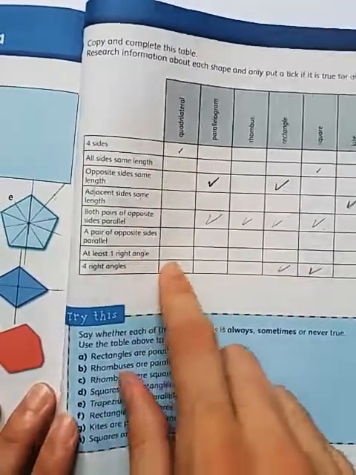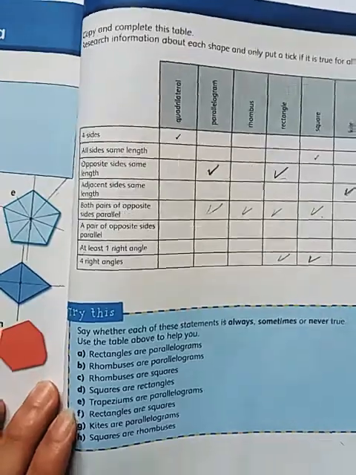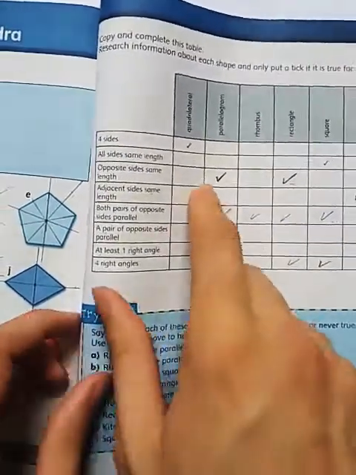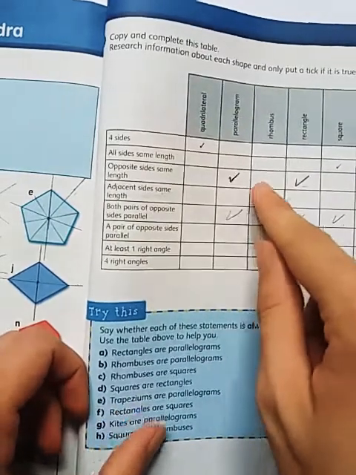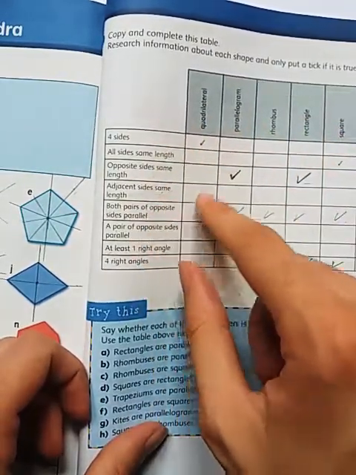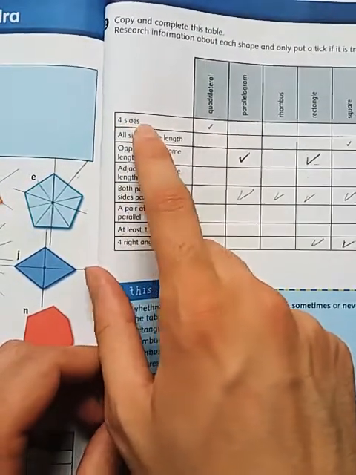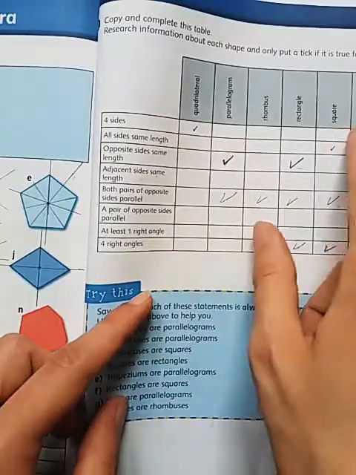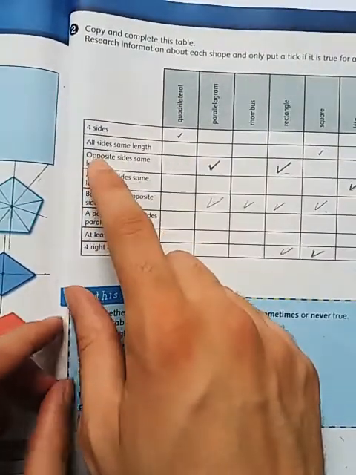Okay, in this video we will take a look at exercise number 2. In exercise number 2 we have a table here and we need to tick the boxes that match what we have here. So here you can see 4 sides and you can see different names of shapes. So what does that mean?